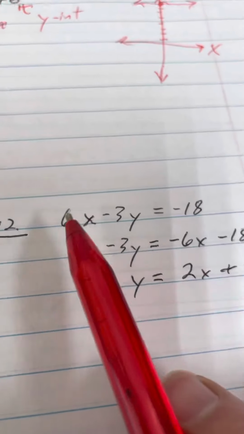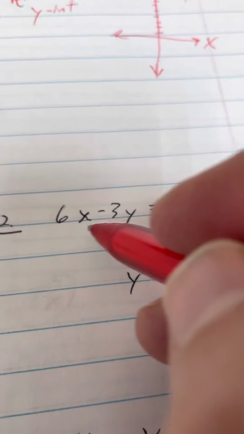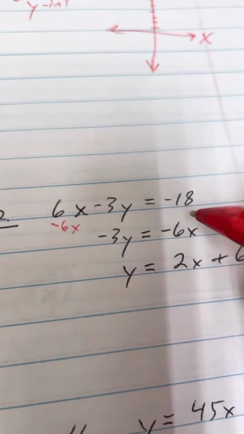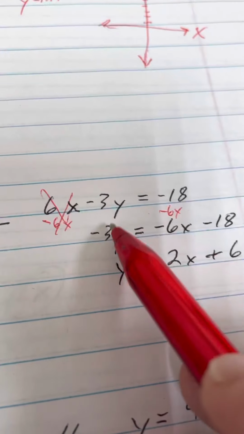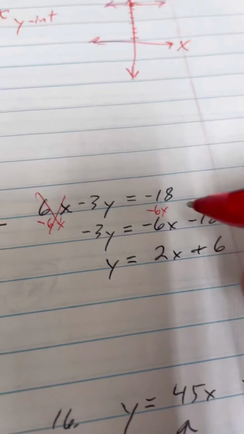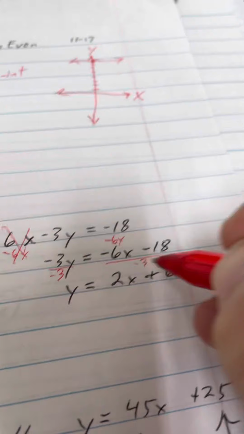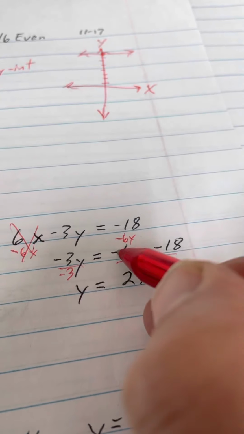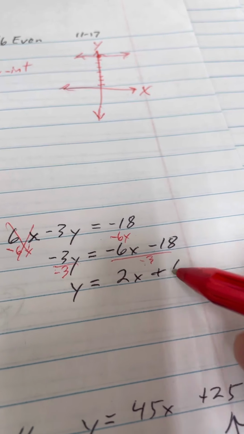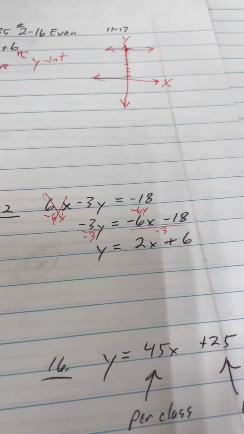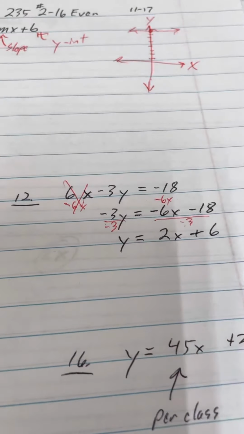For number 12, you're given this equation. So I am going to subtract 6x from both sides, just to get rid of it on this side. I'm isolating that y. Divide by -3, divide everything by -3, that's both of these. So -6 divided by -3 is a positive 2, and -18 divided by -3 is a positive 6. Okay, and hopefully you pause this as needed.